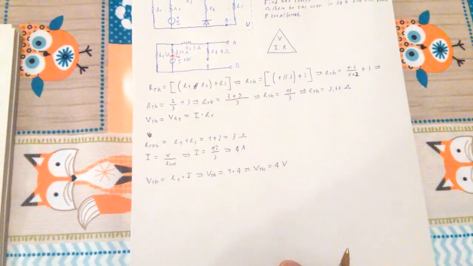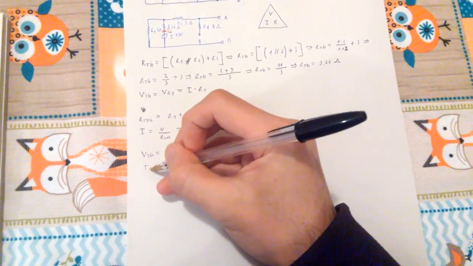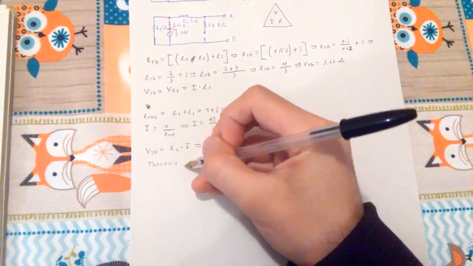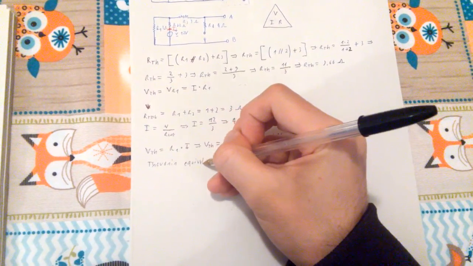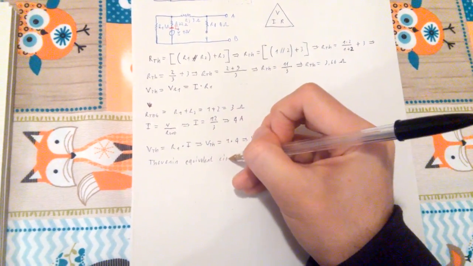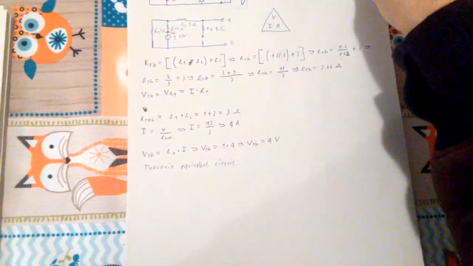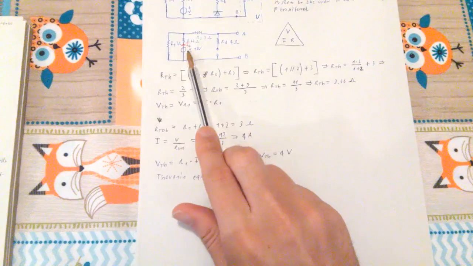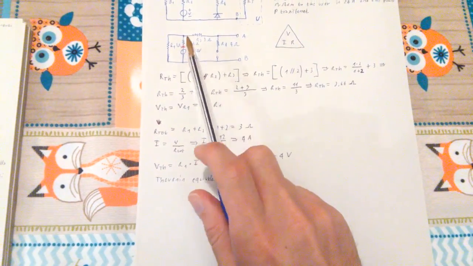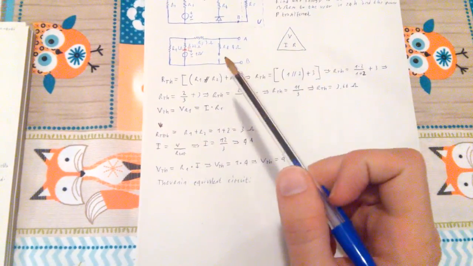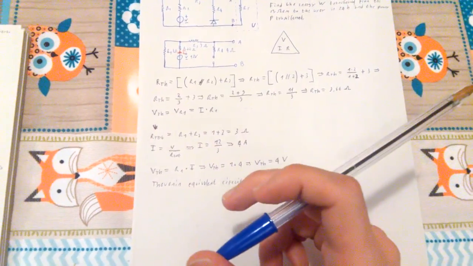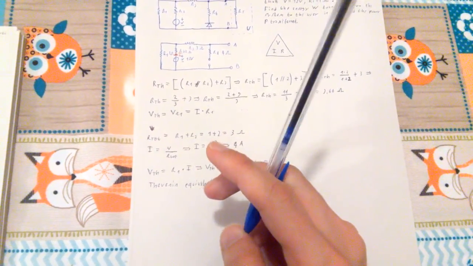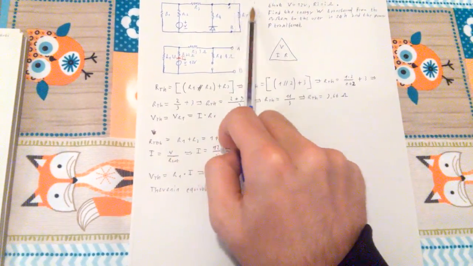So the Thevenin equivalent circuit is going to be the Thevenin equivalent voltage source in series with the Thevenin equivalent resistance. And then we're also going to have this other part of the circuit.